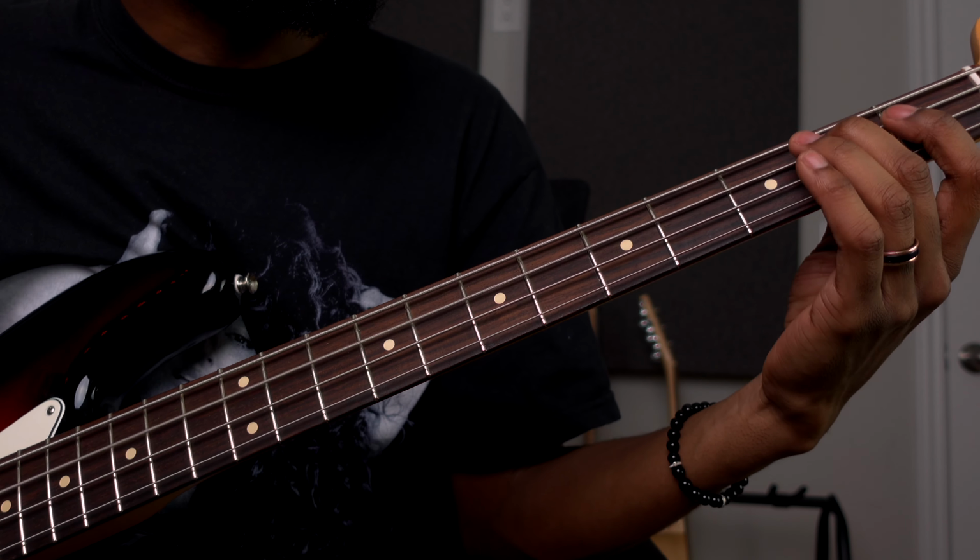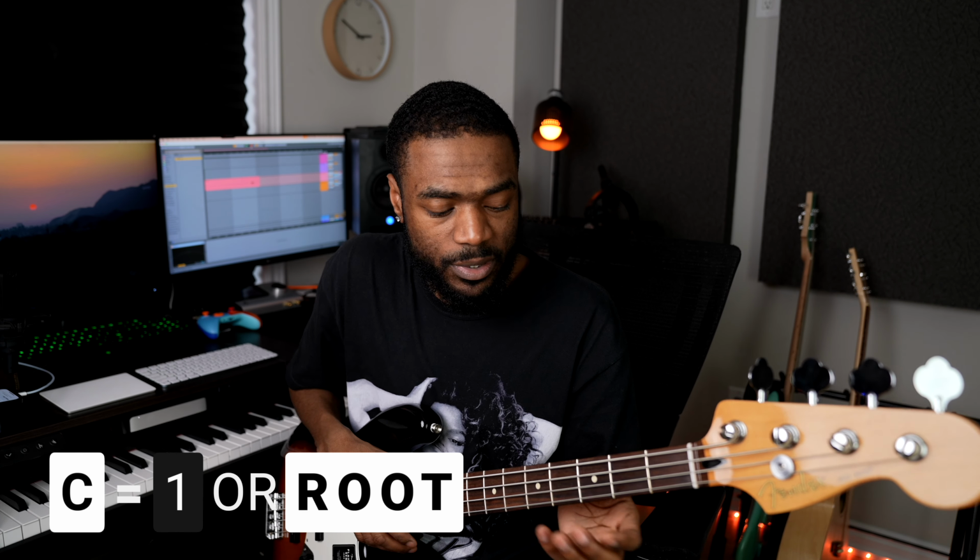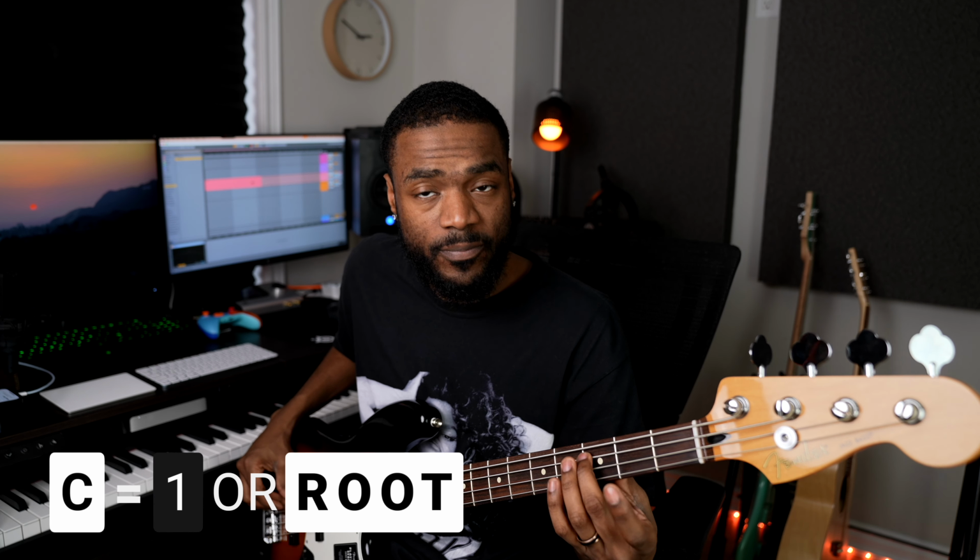So to find a C on the bass, first you want to make sure that your bass is in tune, and then you're going to go to your A string, which is your second largest string, and then to the 3rd fret of that. So 1, 2, 3. That's the one I want to be hitting. That is your C. And so this is how it works. The first note of a scale is known as the 1 or the root. So playing our C, that tells us that we're in the scale of C major.